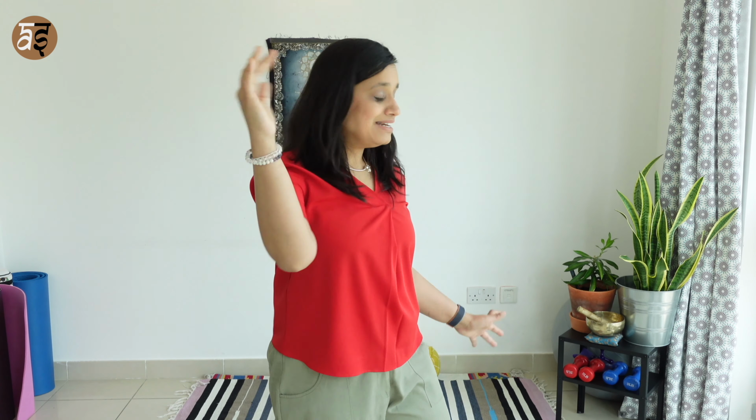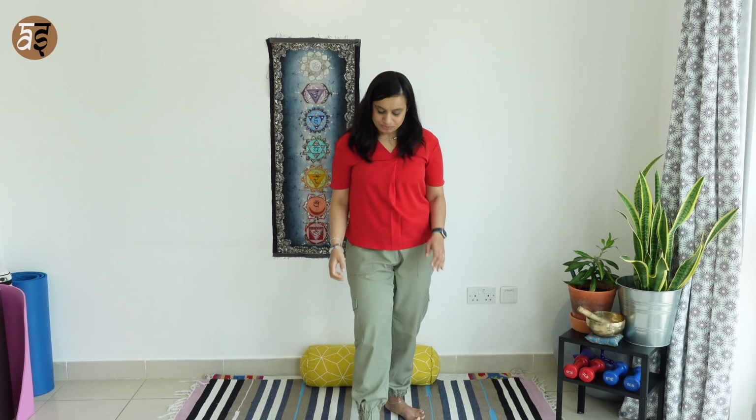Second, for example, when I'm talking to this camera, it is at eye level. That may not be practically possible with a laptop, but with your iPad or phone, if you're using a tripod, try to keep it at eye level when you're standing, and then when you're sitting, just keep the frame so that people can see you better.